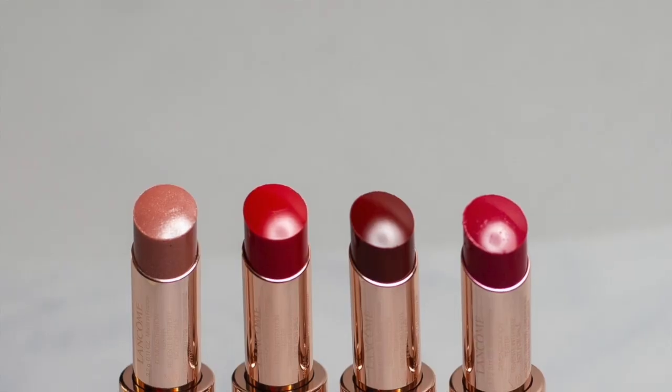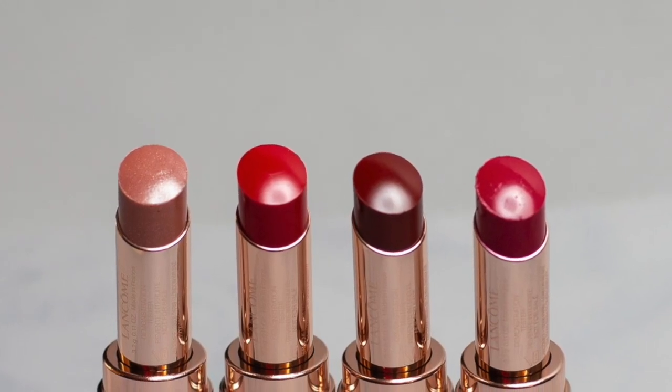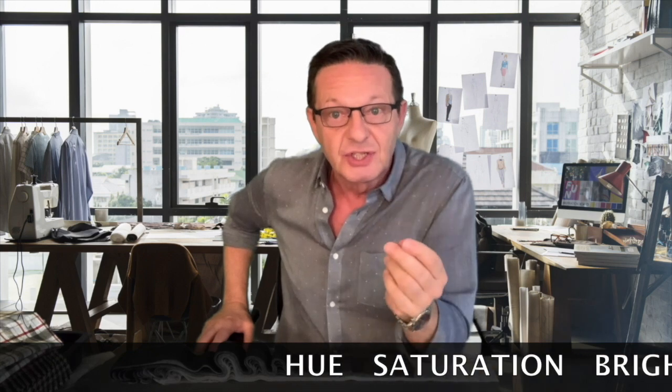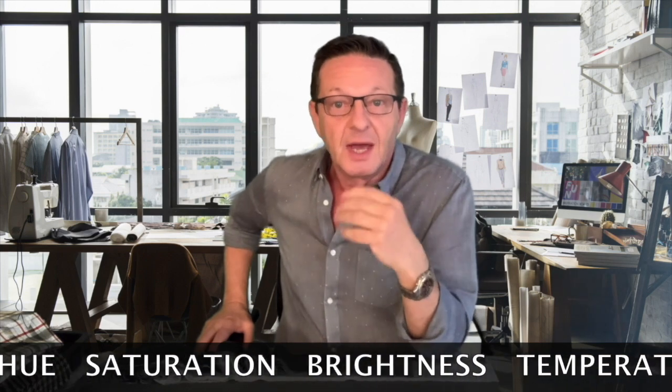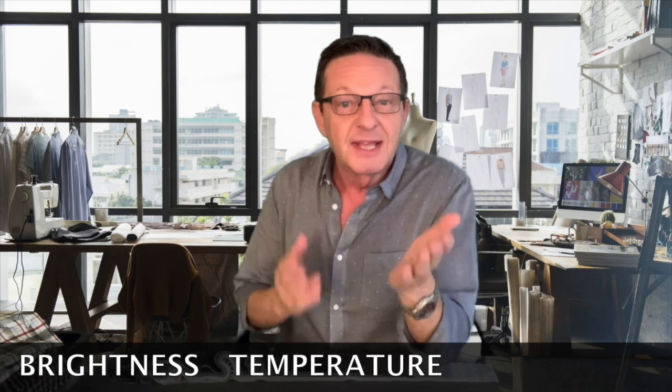Okay, back to color. Start paying attention to all the different shades of a particular color. Say, for example, lipstick. If you were buying red lipstick, look how many shades of red or pink are available, right? Color has properties such as hue, saturation, brightness, temperature. So you have to get specific.